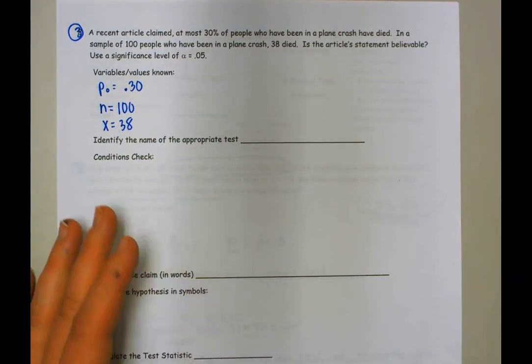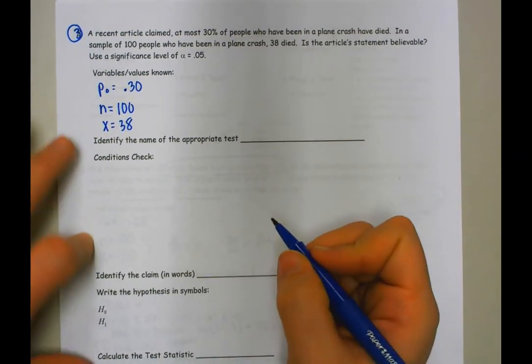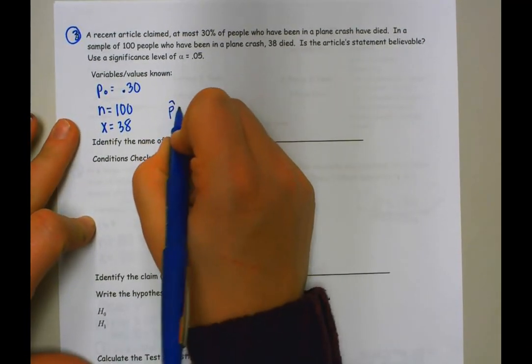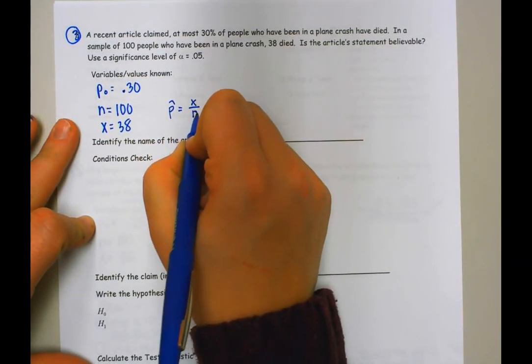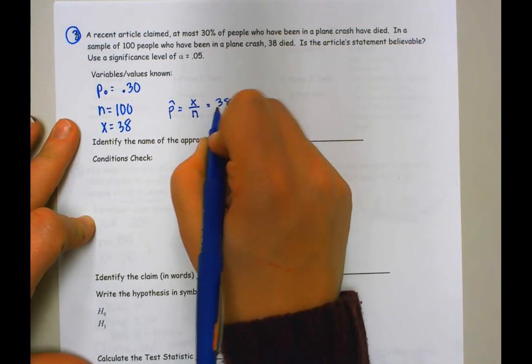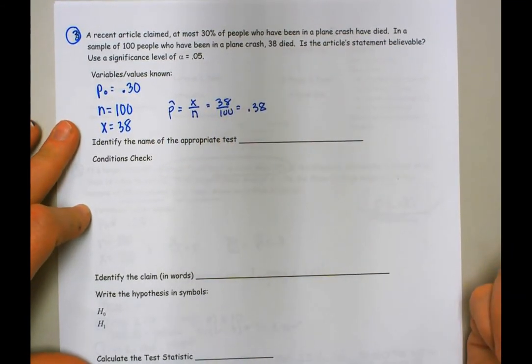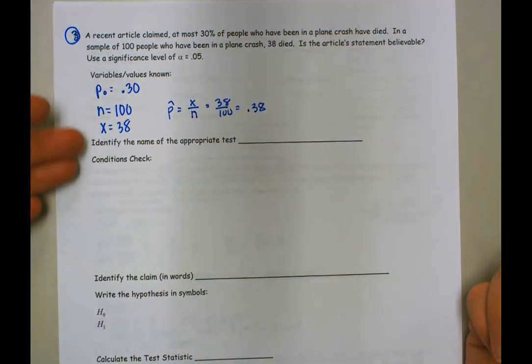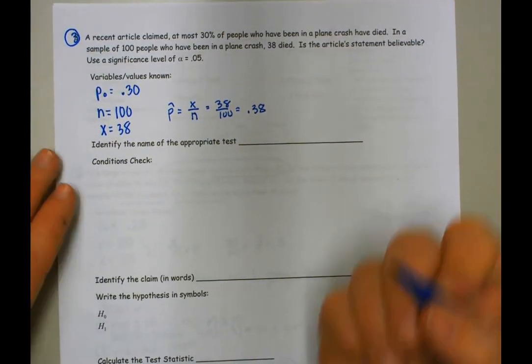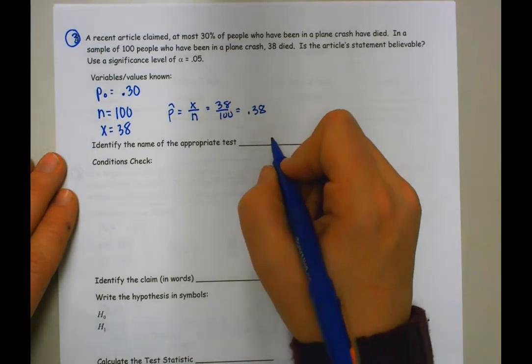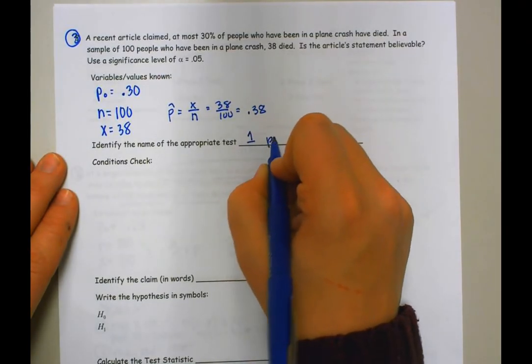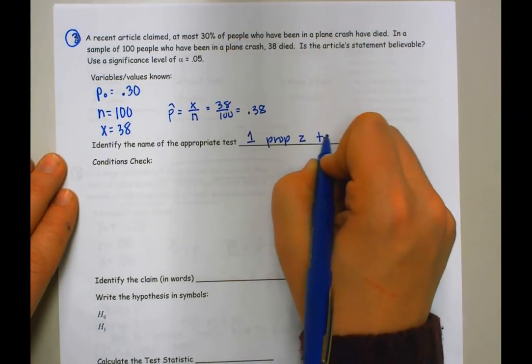So again, if I want to find my p-hat, that will come later when I do my conditions check, I just do x divided by n. So 38 divided by 100 would give me 0.38. Because we're given a proportion and there's only one to go off of, this is going to be a one prop Z test.